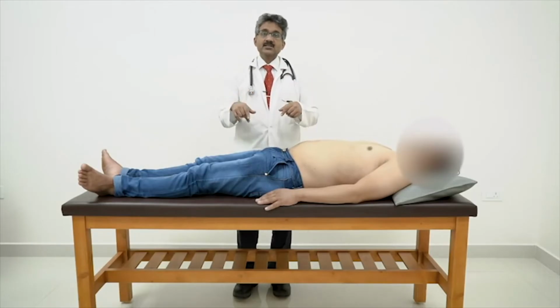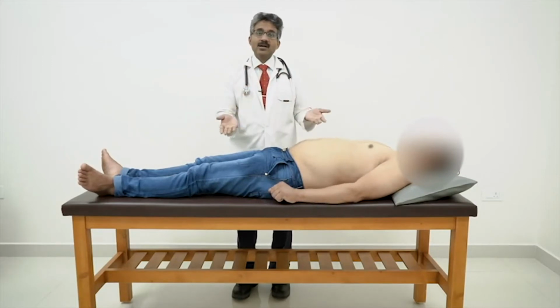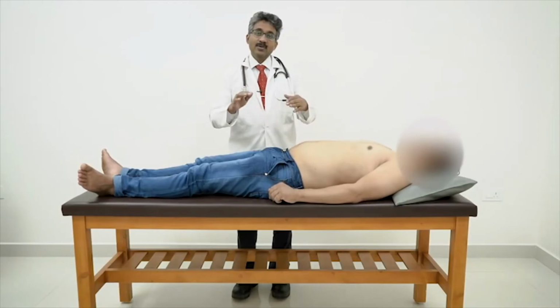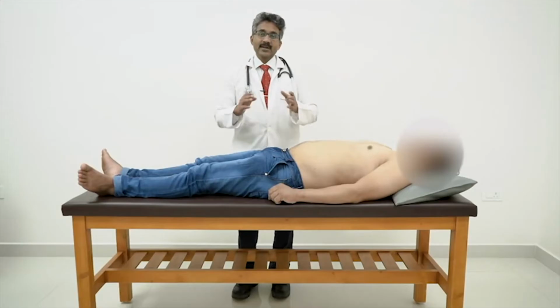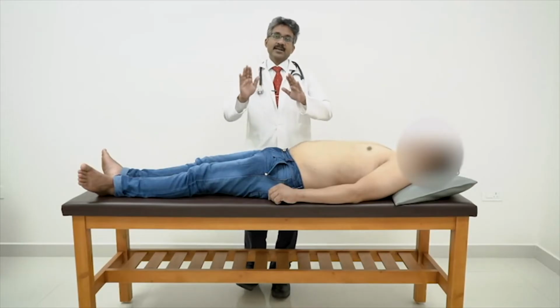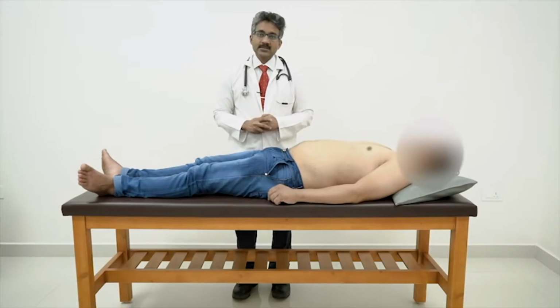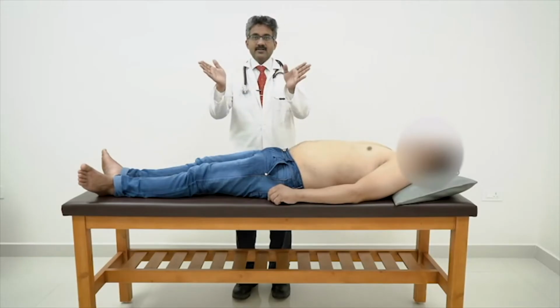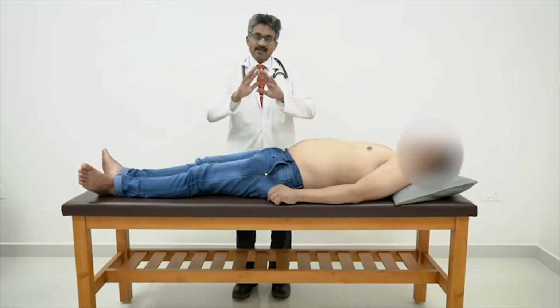Normally with inspiration the S2 split will widen, because blood enters the right ventricle and the pulmonary valve closes later. That is why P2 widens with inspiration normally. But in ASD, throughout respiration, inspiration or expiration, the pressure will be equal between the right and left sides. So it cannot change. It is fixed.